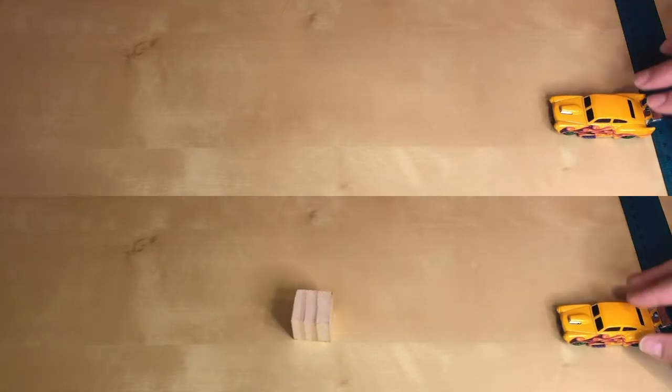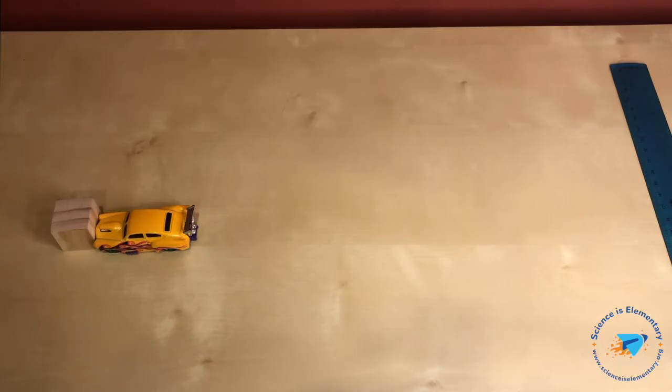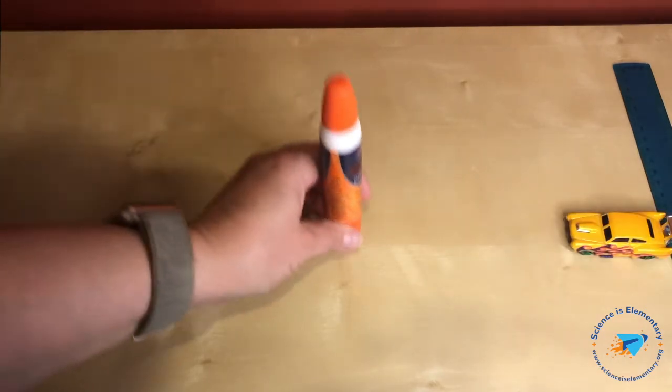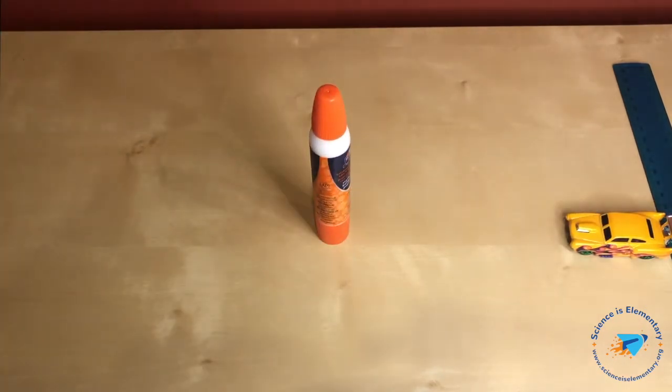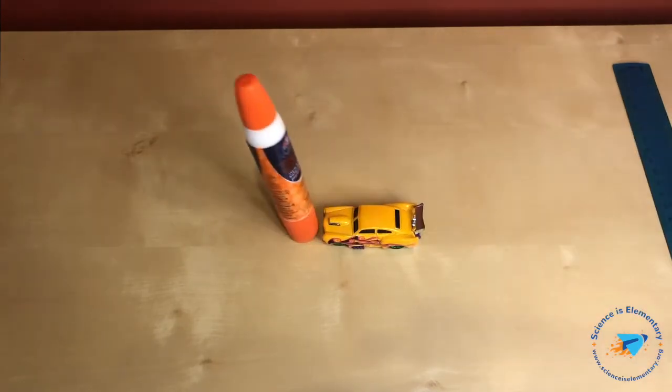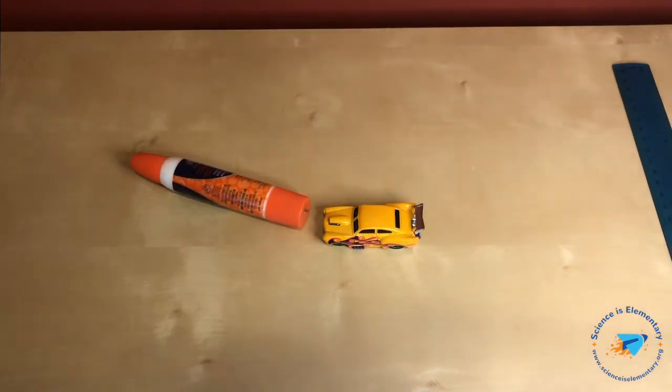Let's compare them. What do you observe? The car that hit the block slowed down and stopped. Now let's observe some other collisions. Use some other objects and practice making a collision.